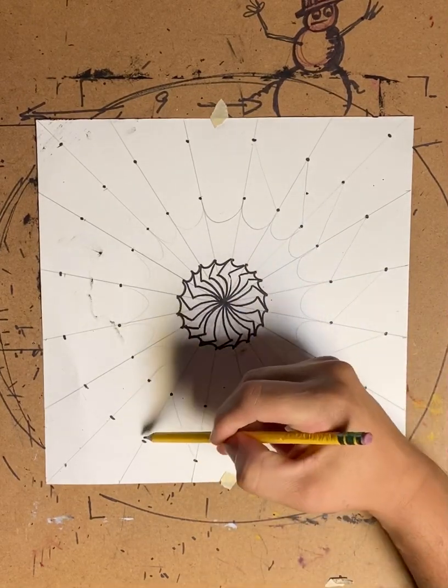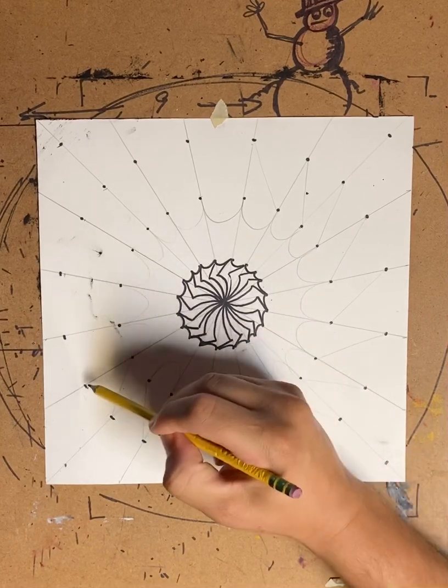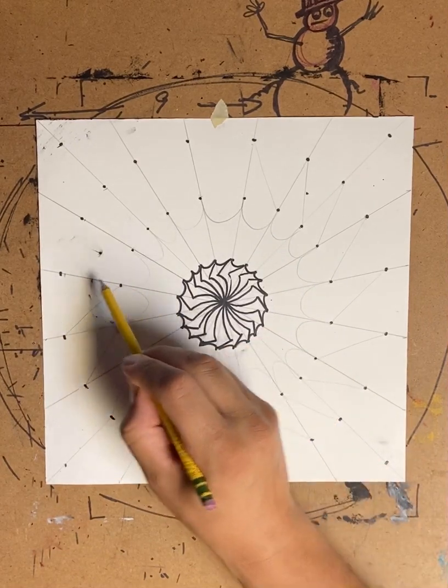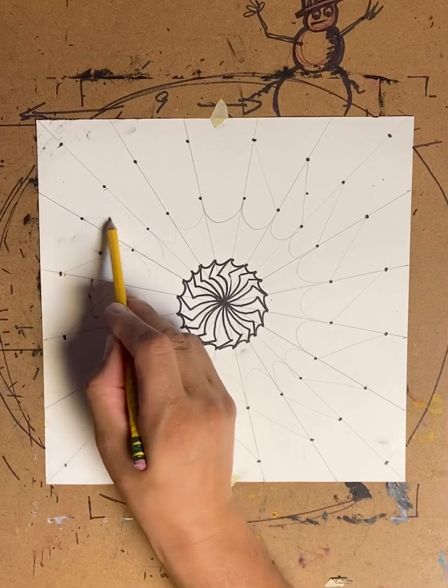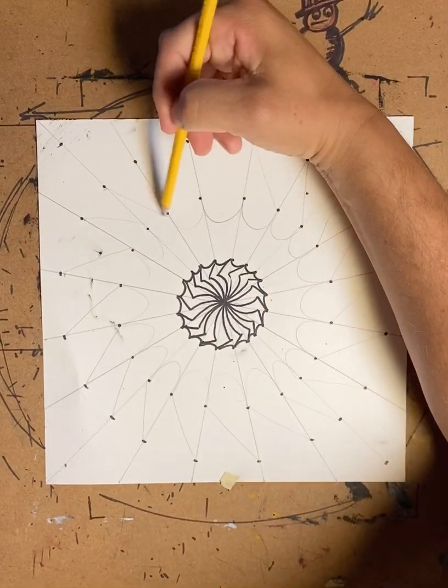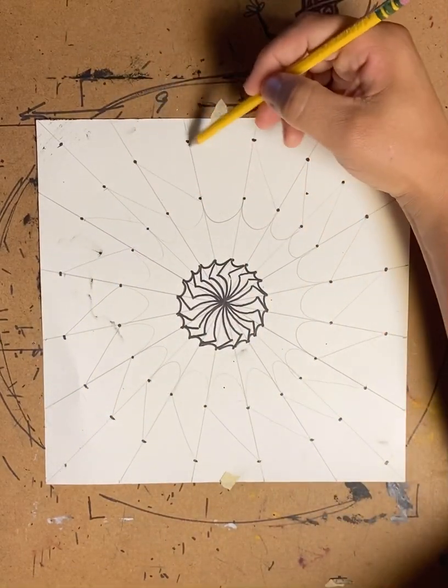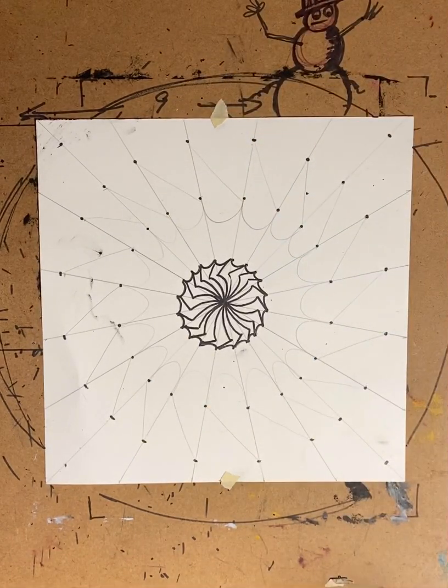Now the goal here is for you guys to investigate the direction of your design, not to copy what I'm doing. I'm giving you just insight on what you can do to create this radial design, okay?